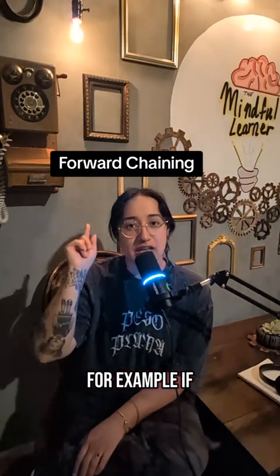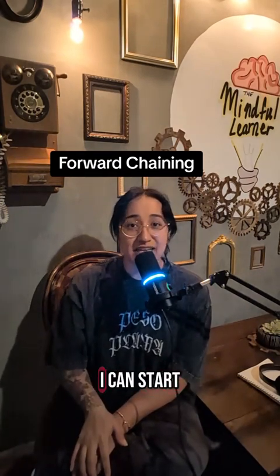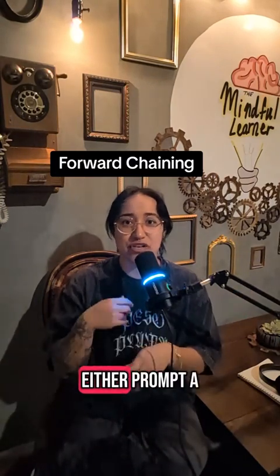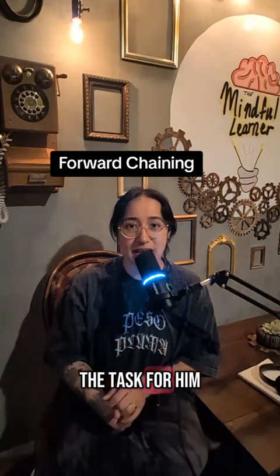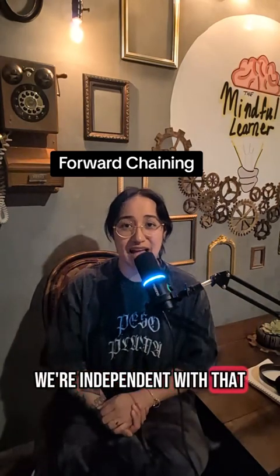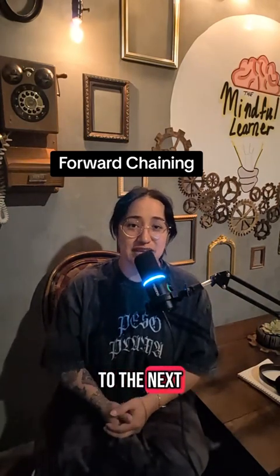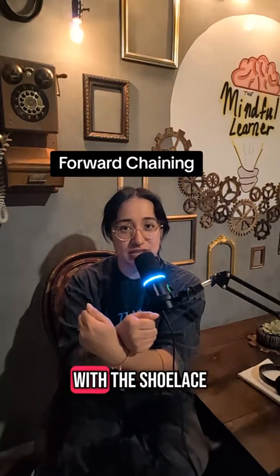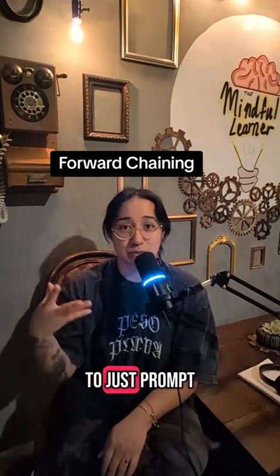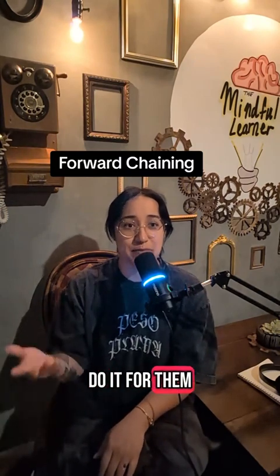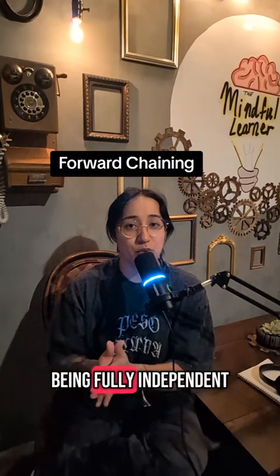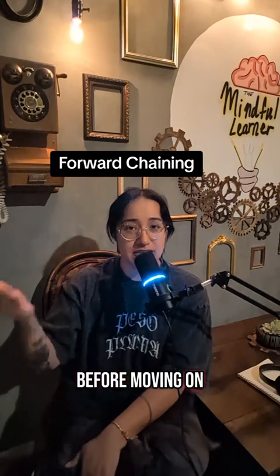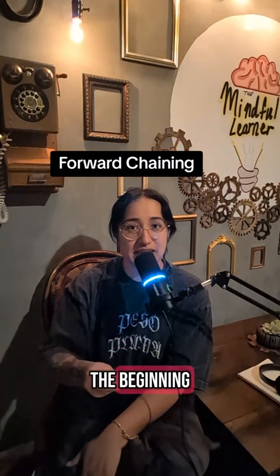For example, if we're going to teach shoe tying, I can start with forward chaining and just have him grab the shoelaces. And I can either prompt a lot or finish the task for him. Once we grab the shoelaces and we're independent with that, when we practice shoe tying again, we're going to go to the next one. We're going to grab the shoelaces. They're doing it independently. We're going to make the X with the shoelace. You can continue to just prompt a lot or do it for them, but we're only focusing on them being fully independent with the first task of the behavior before moving on. So we're going to teach every step, but we're going to teach it from the beginning.